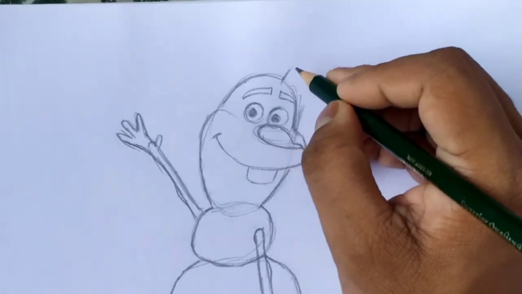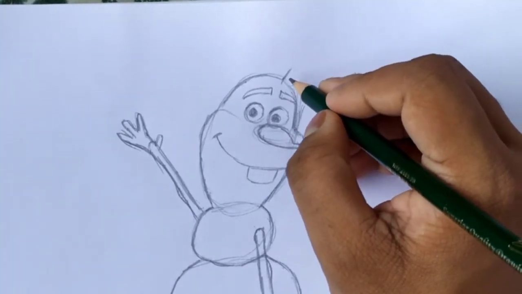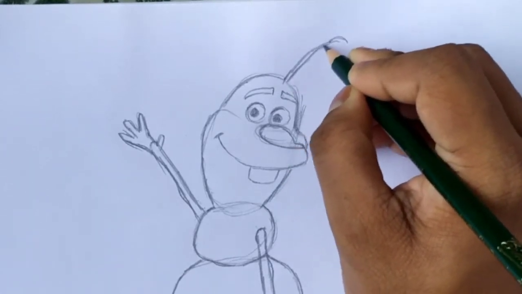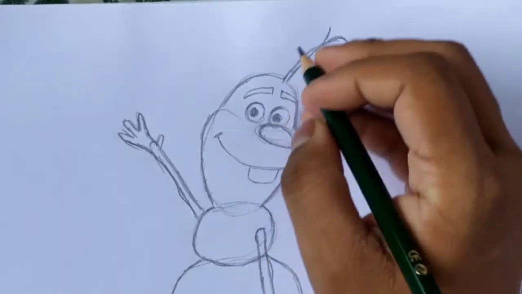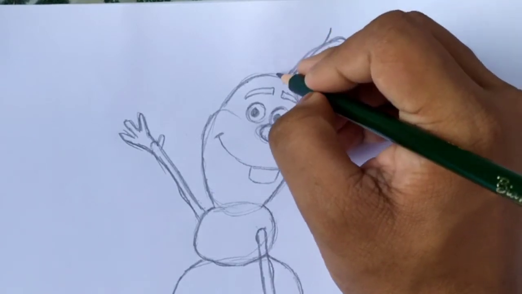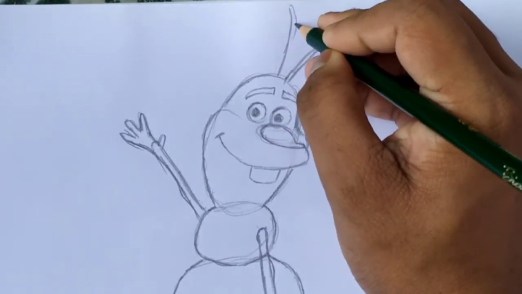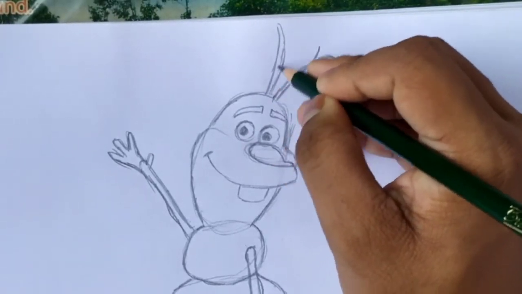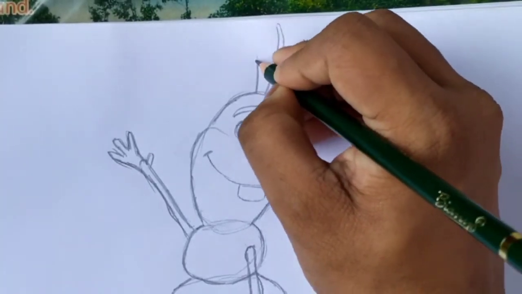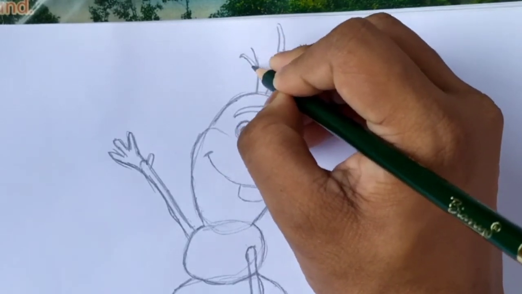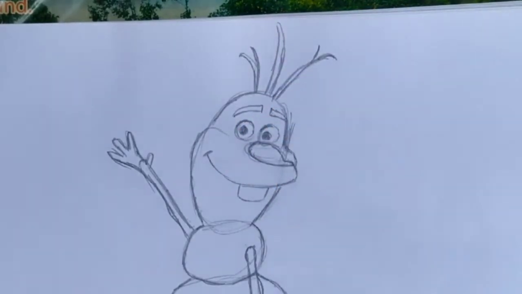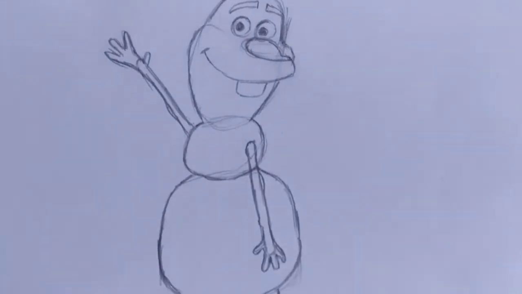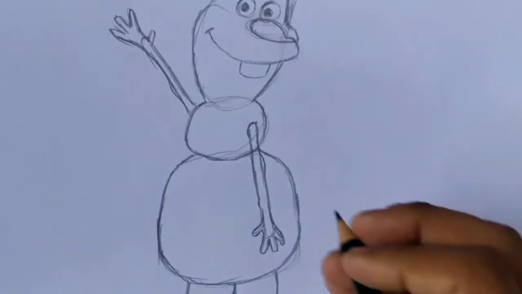And now a few more branches from the head, which is acting like hair. A few branches here, 3 branches actually, another one here, another one here, and another one just beside this like this. So the face is ready, a smiling face of Olaf.